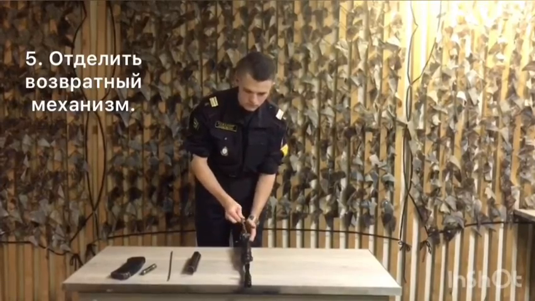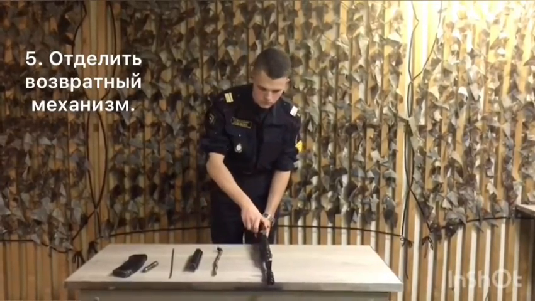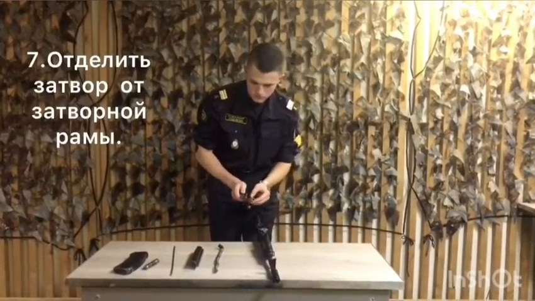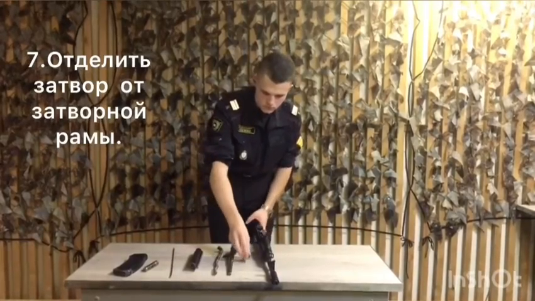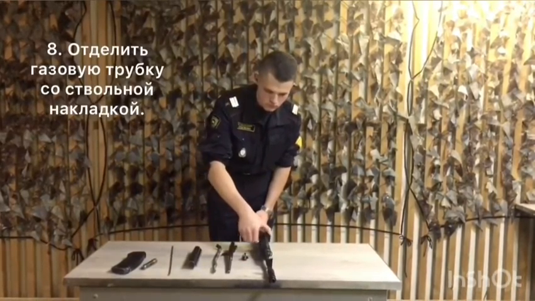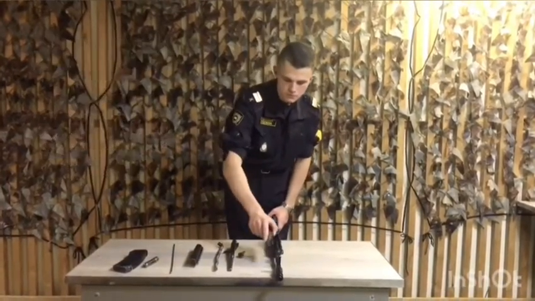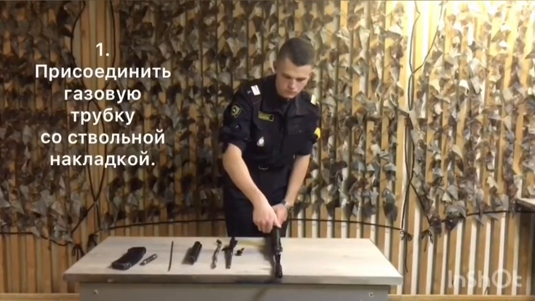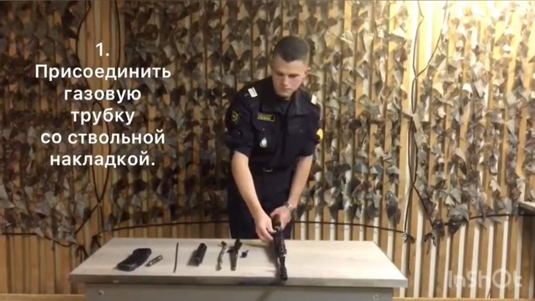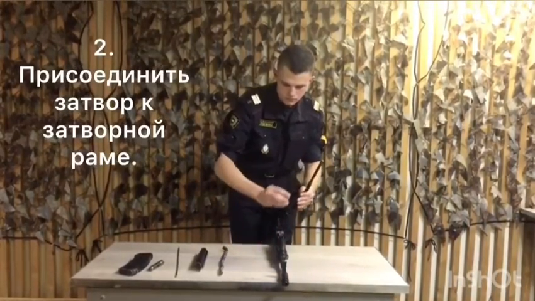Separate the return mechanism. Separate the bolt carrier frame with the bolt. Separate the bolt from the bolt carrier frame. Separate the gas tube with the receiver cover. Attach the gas tube with the receiver cover. Attach the bolt to the bolt carrier frame.